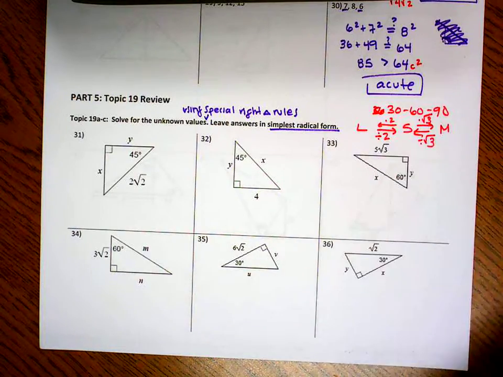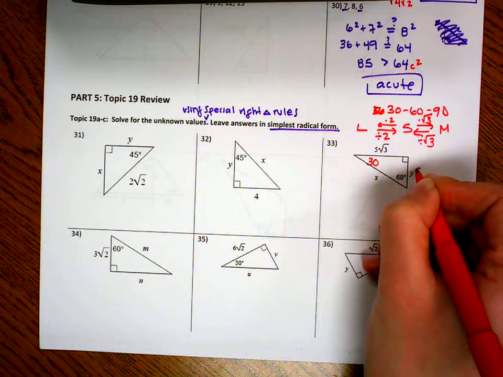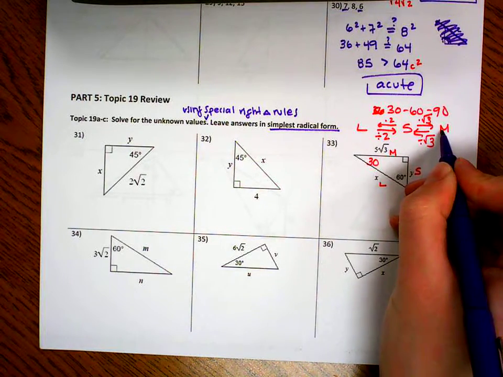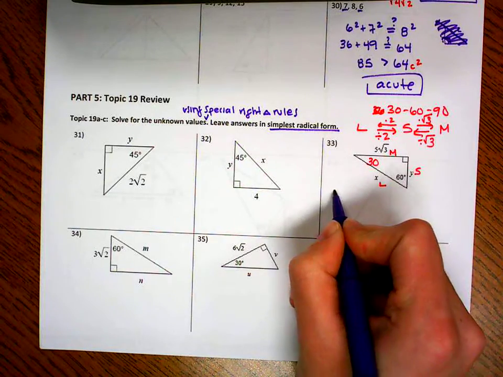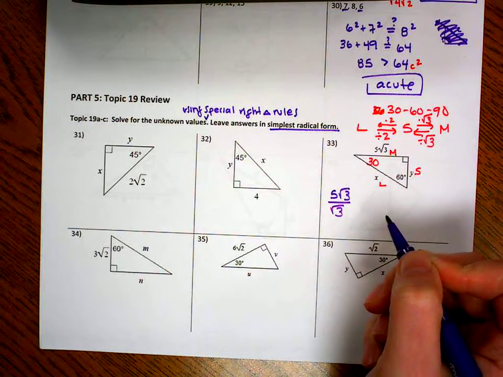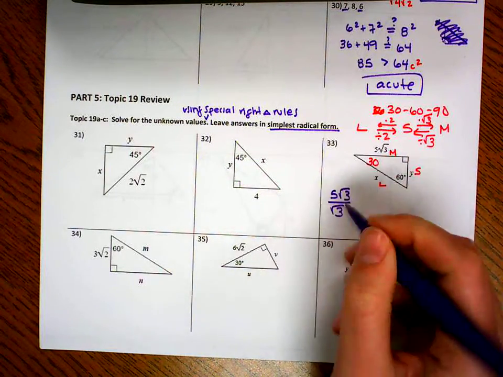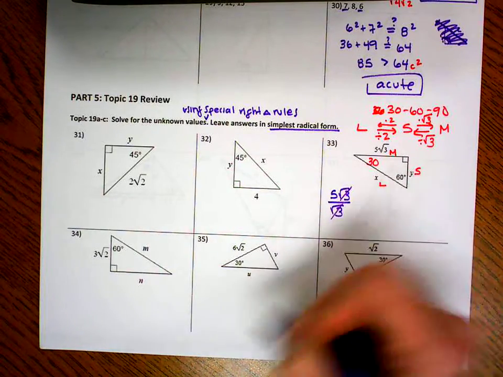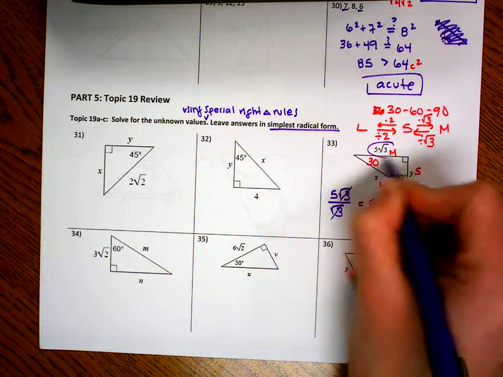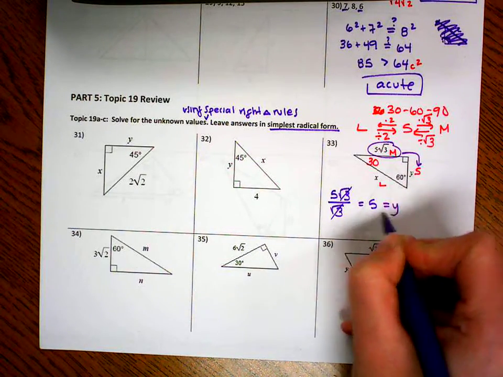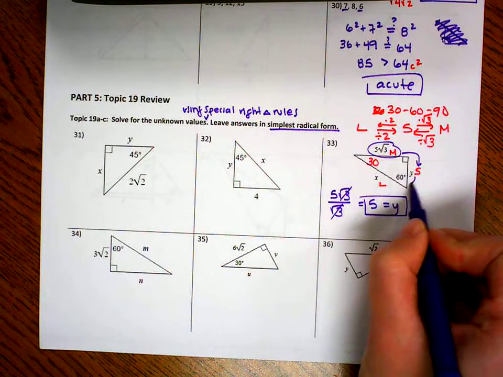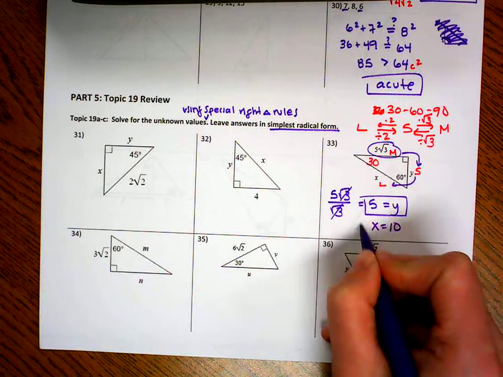So I have, here's my 60, here's my 30, so here's my short side, my medium side, my long side. If I have my medium side, the only option I have is to solve for the short side by dividing by root 3. So I take my medium side and I divide by root 3. Remember, dividing is the same as multiplying into your denominator if there's always something there. So those are going to undo each other, and we're left with 5. So that's the length of my short side. Now that I have my short side, I can solve for my long side by multiplying by 2. So x is going to have a value of 10.